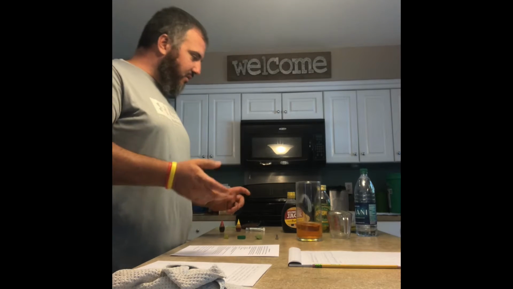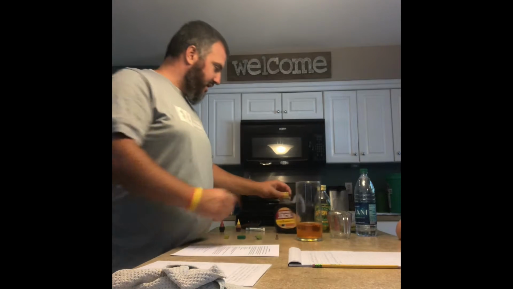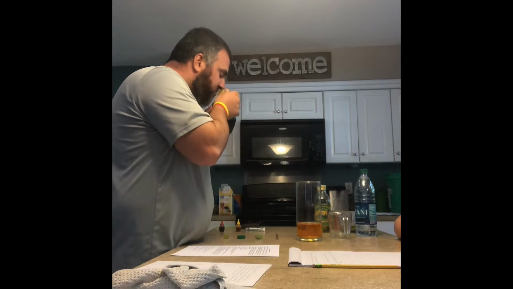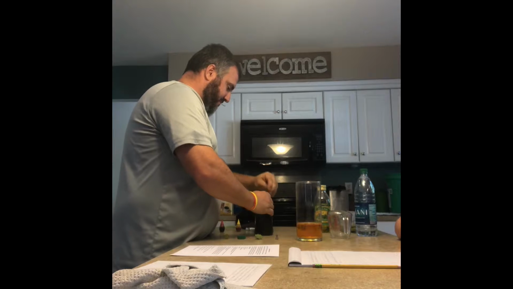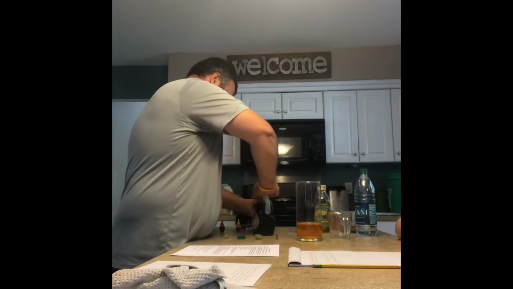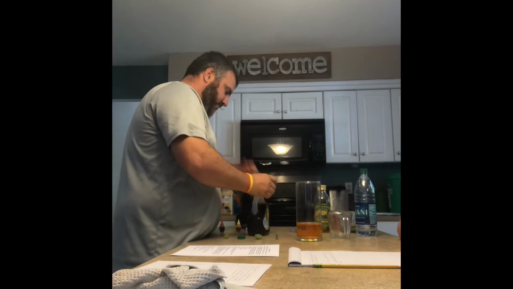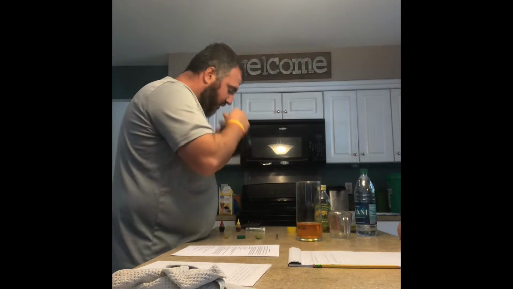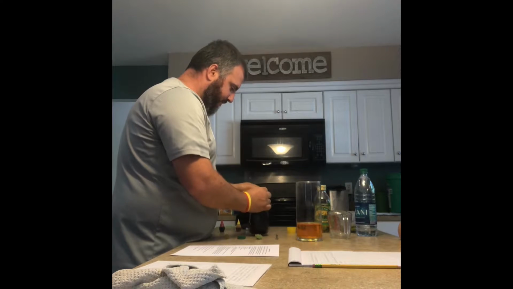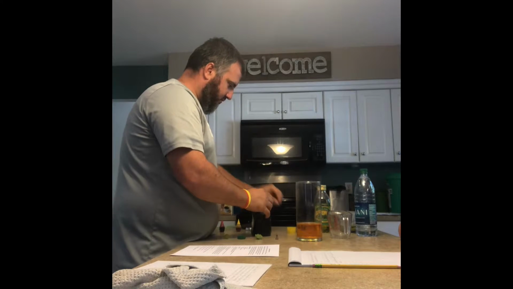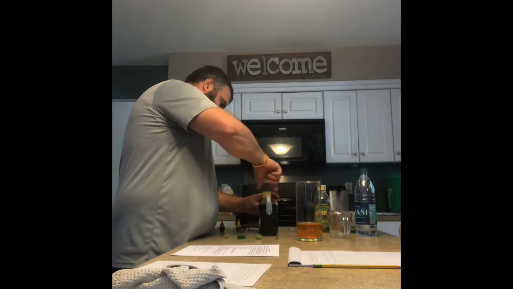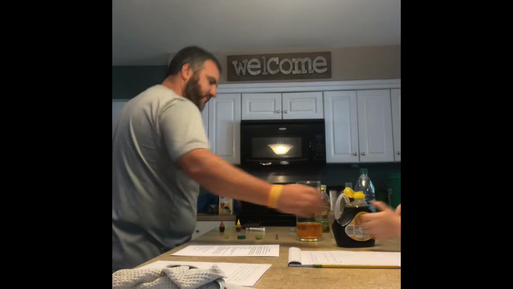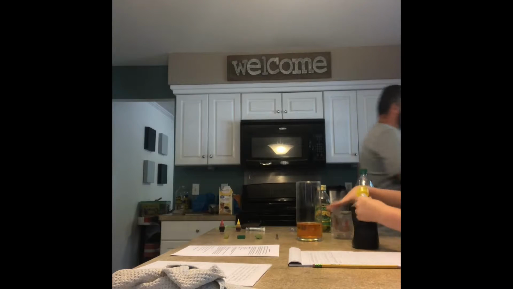All right, now what we're going to do is we're going to take and measure a cup of syrup. I probably should have had this open. Already sticky. Measure 1 cup of syrup.